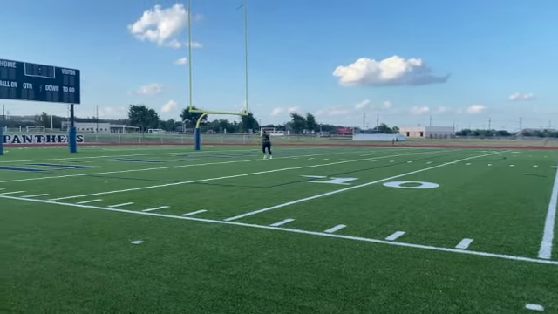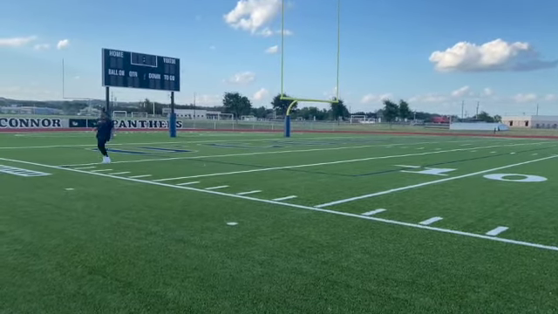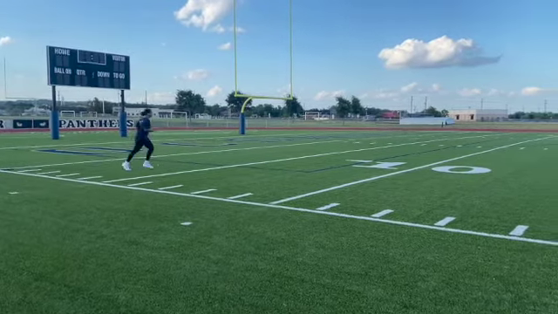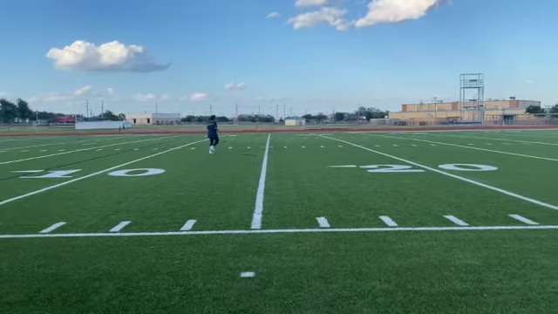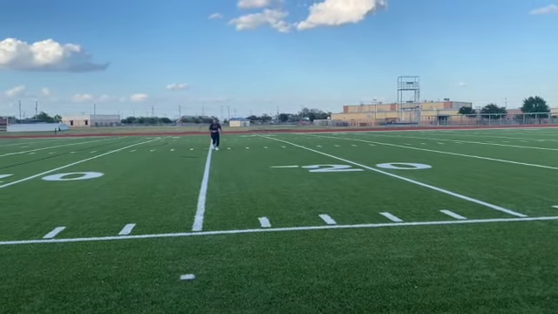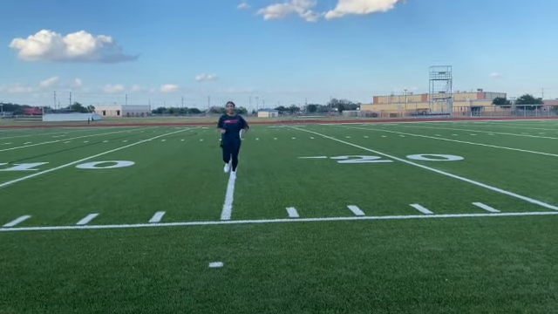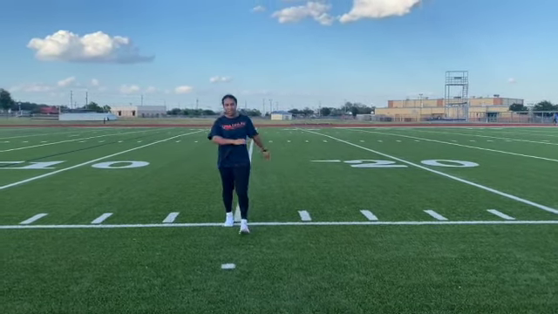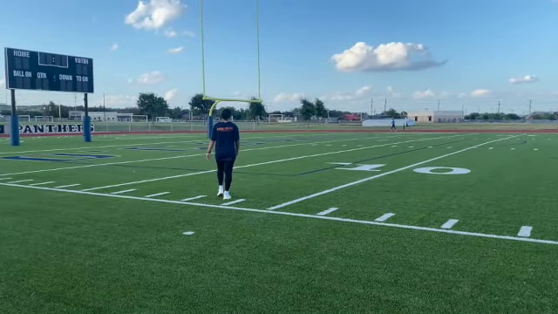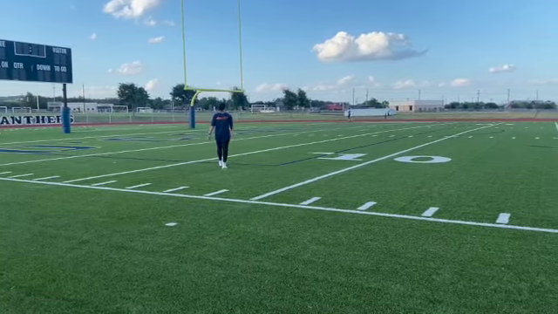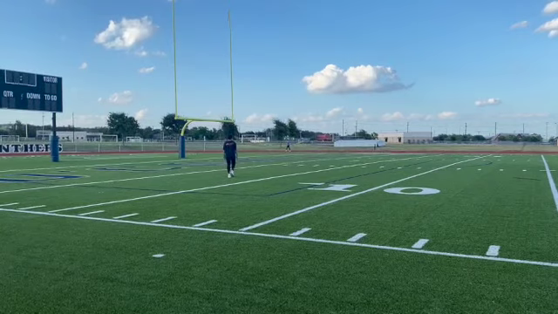I would do probably 2 or 3 sets of this, and I would sprint at full speed and capacity. And this is a great exercise for change in direction. And then I'm going back to do another one.